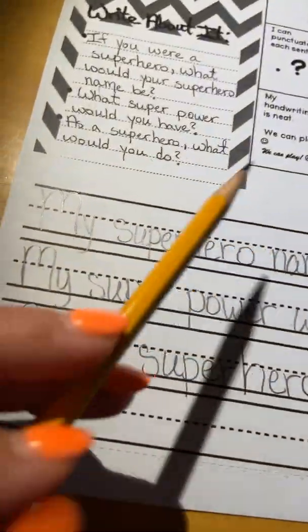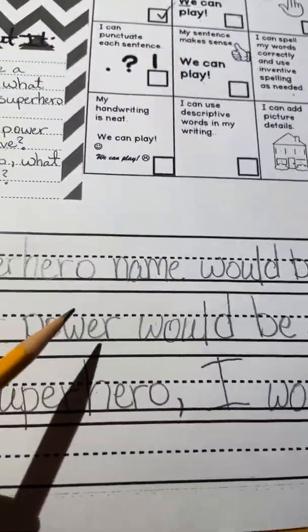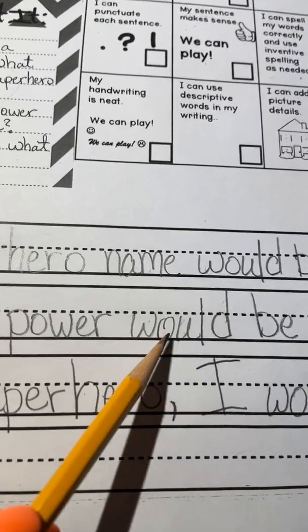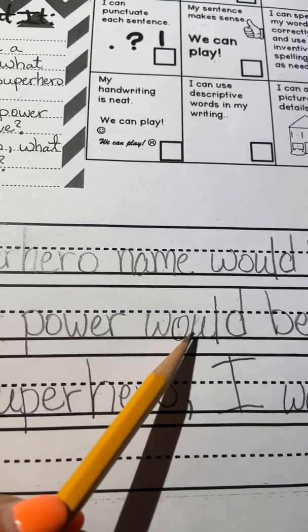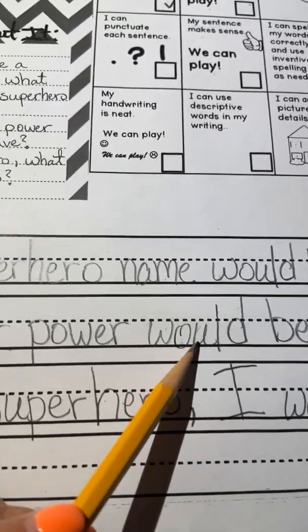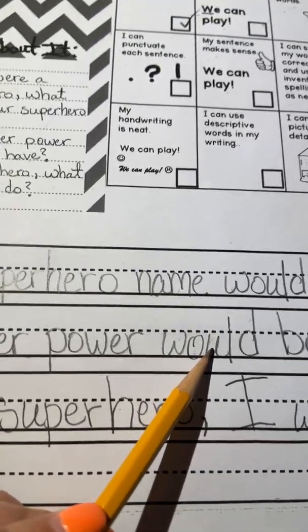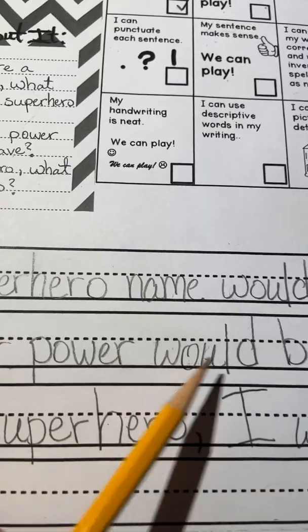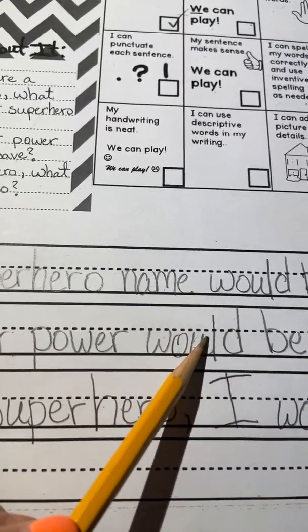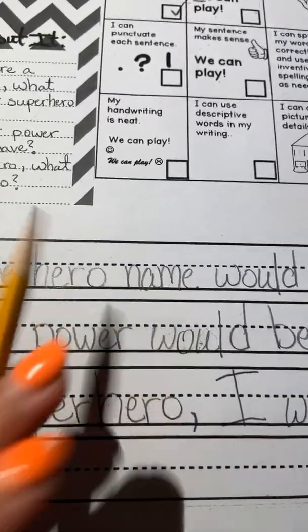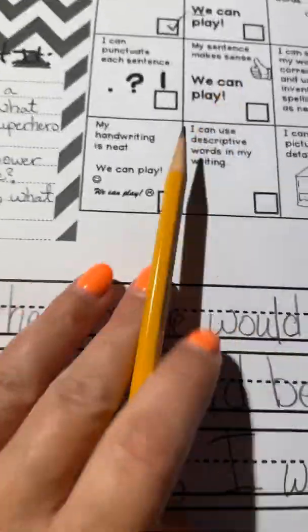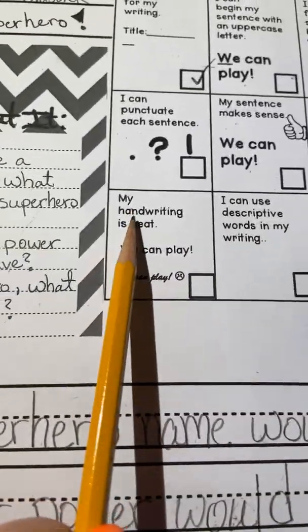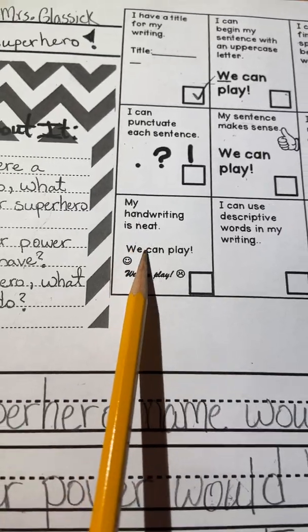But if you didn't know how to spell wood and you spelt it with an O-O because you know that the O-O sound is O-O too, then that's okay, right? You're using what you know. You're not just like putting an I there, right? That wouldn't be right. Wid. No. Okay, anyways. And then my handwriting is neat.